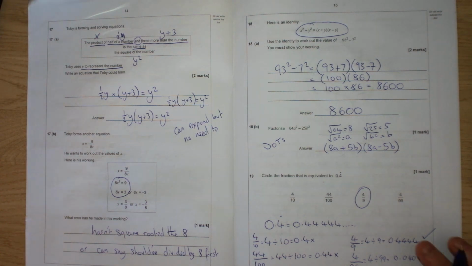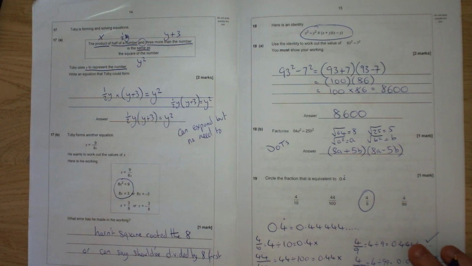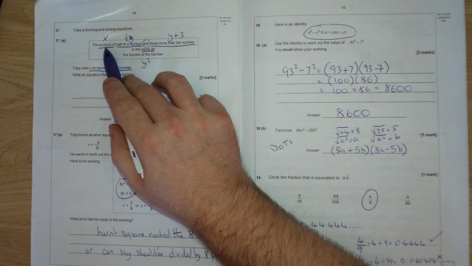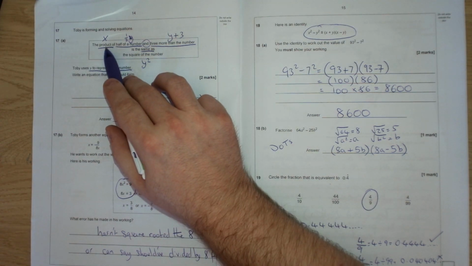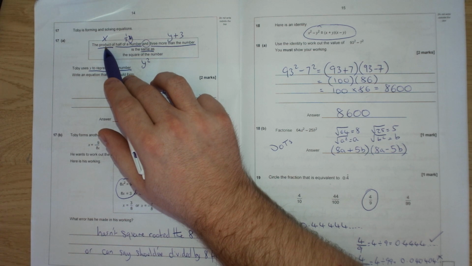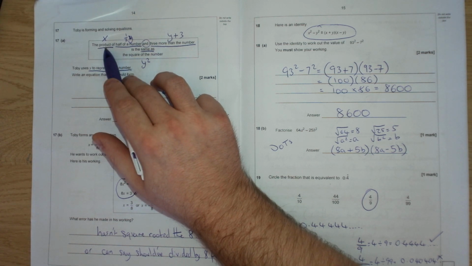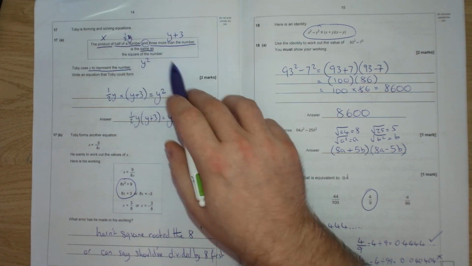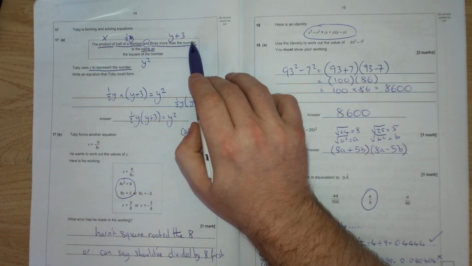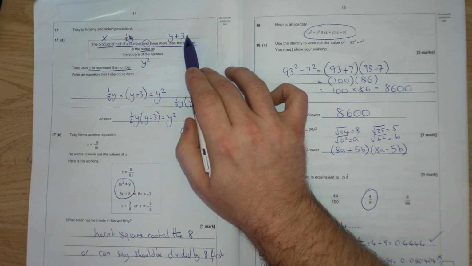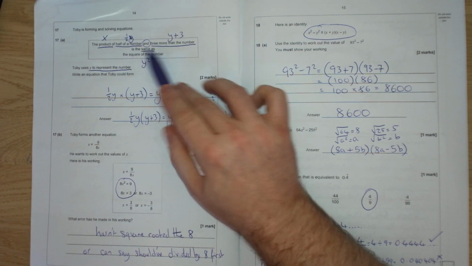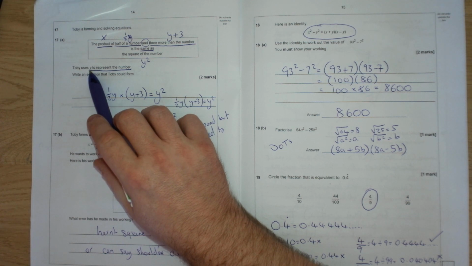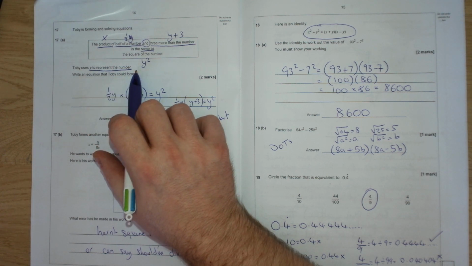Question 17. Again, a number of people went wrong on this one, mainly because they totally forgot what the word product means. Product means multiplication. So the multiplication of half of a number, so half y, and 3 more than the number, so y add 3, is equal to the square of the number, y squared. So it tells us that Toby uses y to represent the number.